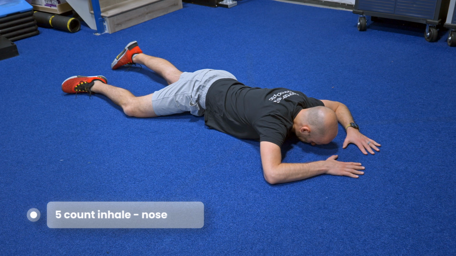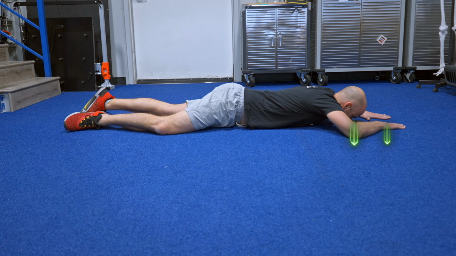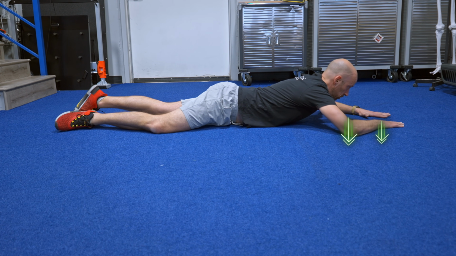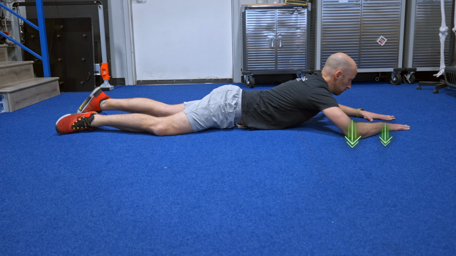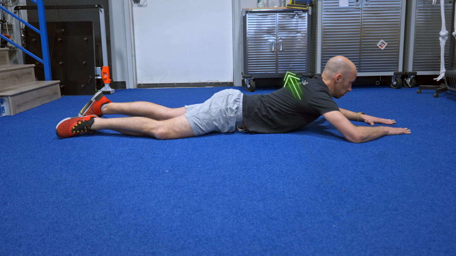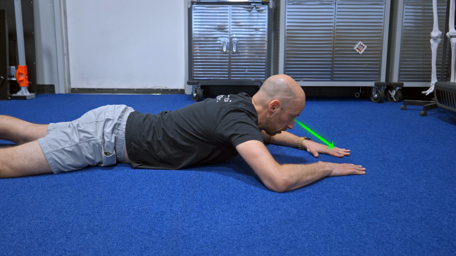Do a slow 5-count breath in through the nose. During the first exhale, which is gonna be about a 5-count, you wanna think about sliding the ground away. So you're gonna push the ground down and forward. That's gonna cause your body to go up and backwards. Drift your eyes upward as you do this press.